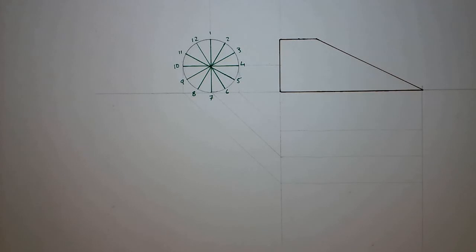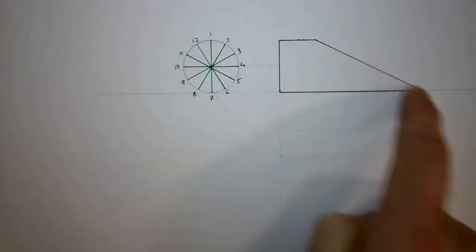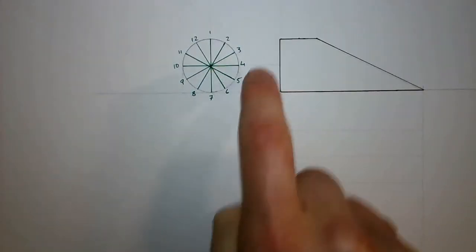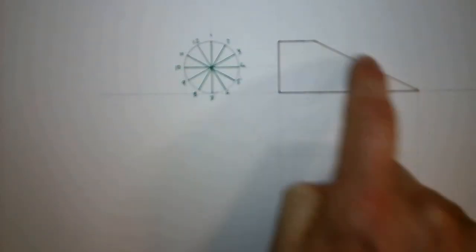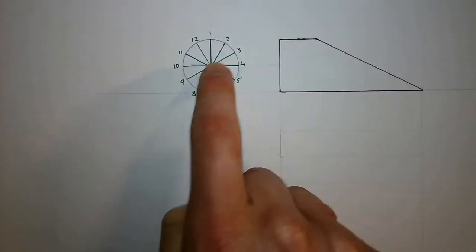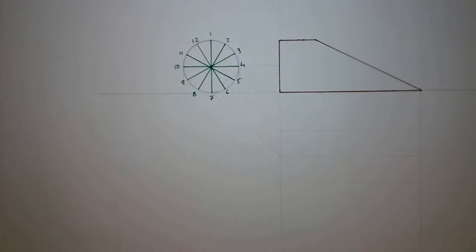What we also need is we will need all these points along our cut surface. This is effectively a cut surface. Okay, so what we need to do is we need to take 1, 2, 3 and so on the whole way straight across to meet the cut surface. Now obviously 2 and 12 are going to be on the same point, 3 and 11 will be on the same point, and so on.